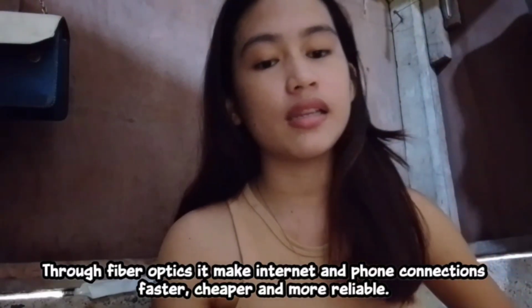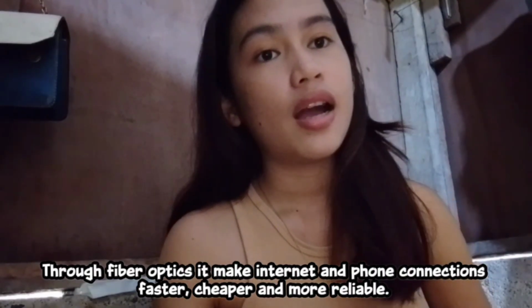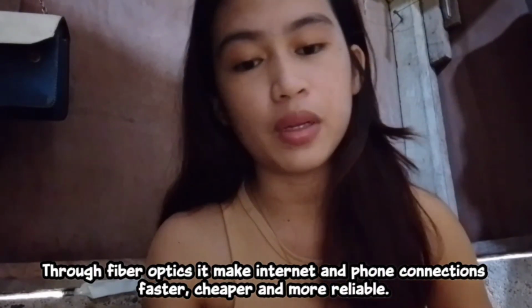So, the jet is a part of technologies because it makes air travel faster, and it can also carry passengers and save time and money. So, fiber optics makes internet and phone connections faster and cheaper and also reliable.